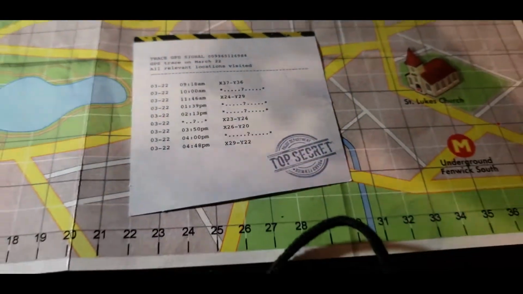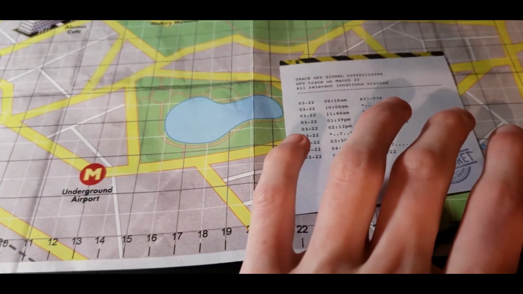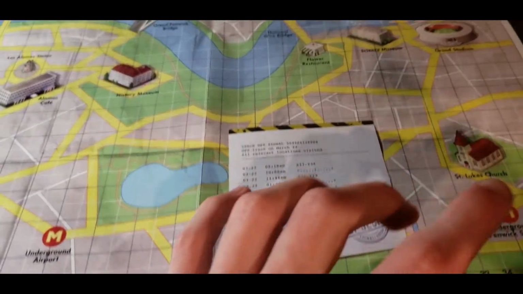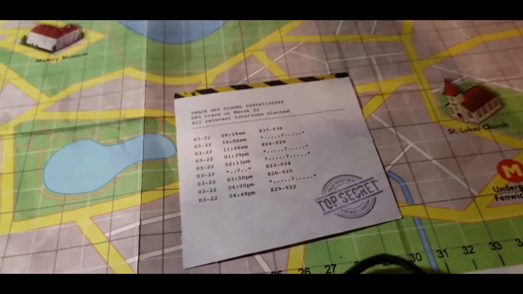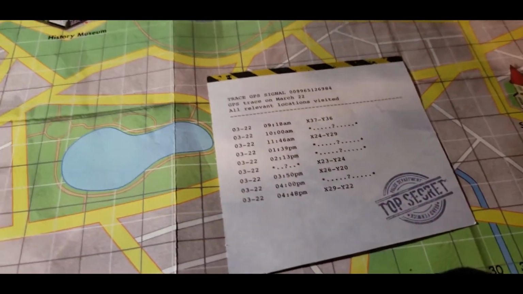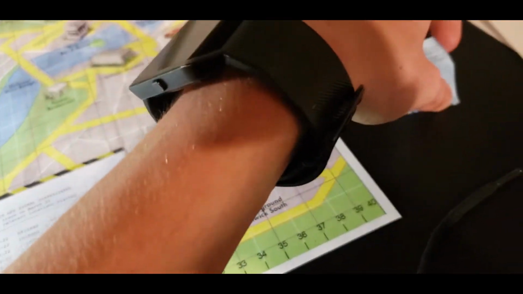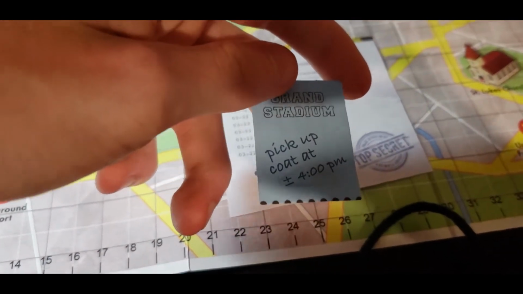Next one up is a coordinate, and that's go to the cathedral. You don't really have to worry about the time because I think there is a time on here, but it doesn't have anything to do with it, so don't worry about the time. The next thing up is also a coordinate, and that is the wire bridge. The next thing up is not a coordinate, but it's this thing right here, the pickup coat at 4 p.m. That's at Grand Stadium, so Grand Stadium on there.